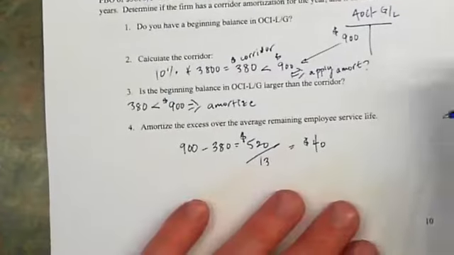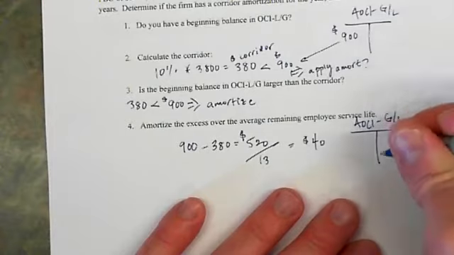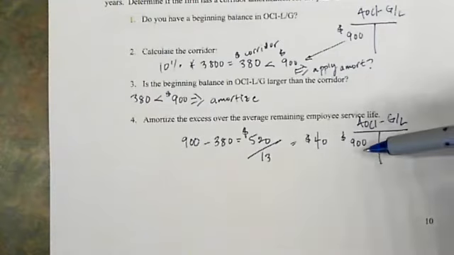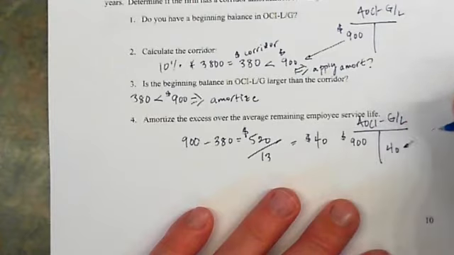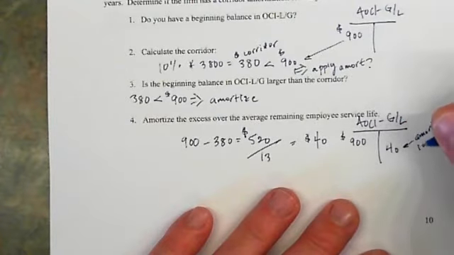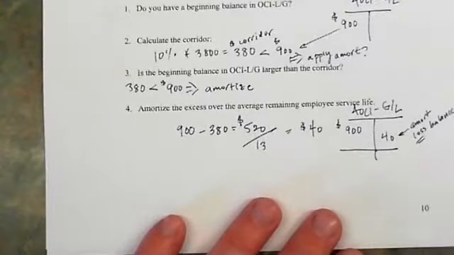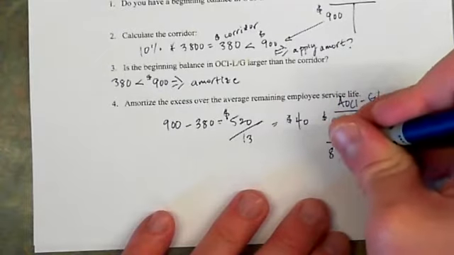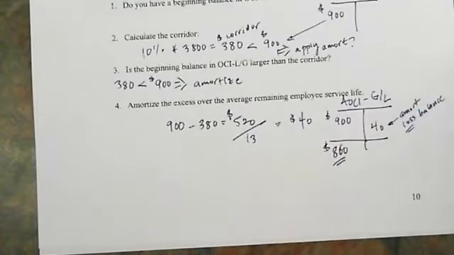So let's look at how this is going to affect our account then. If we have the AOCI gains loss account and we had $900 in here, we decided that $900 balance is too big. Remember, it was a loss balance. And so we're going to amortize $40 of the loss balance. So we're amortizing a loss balance, which, if I applied that corridor and had no other AOCI items during the year, would end up giving me an $860 balance. And so it is a reduced balance, right?